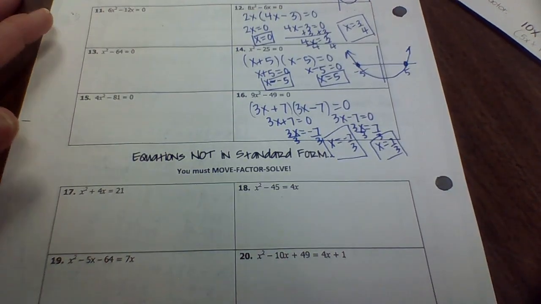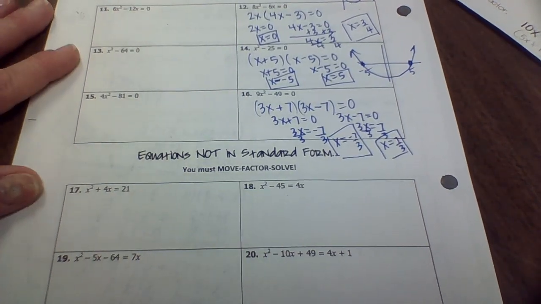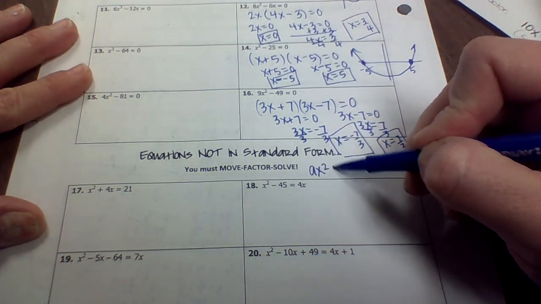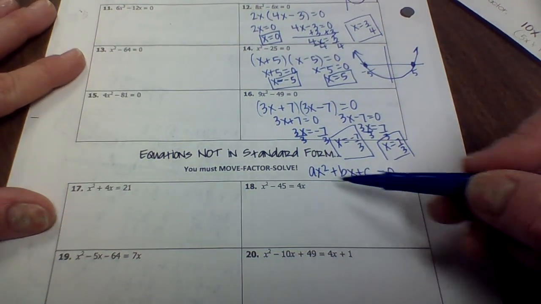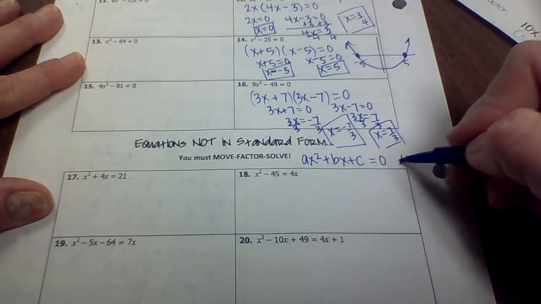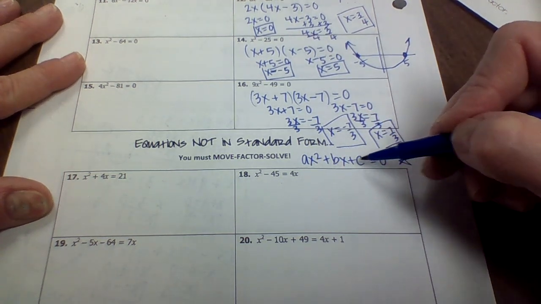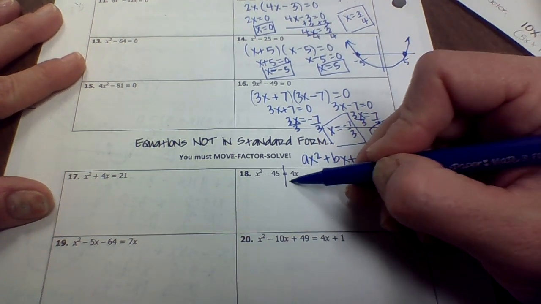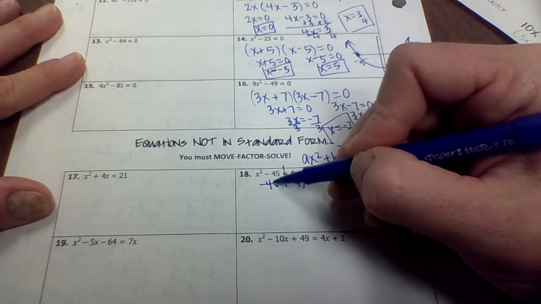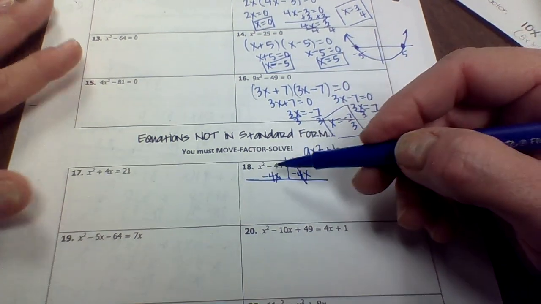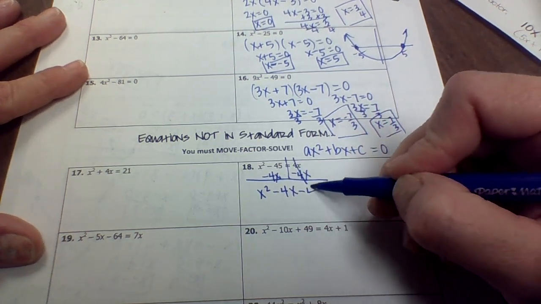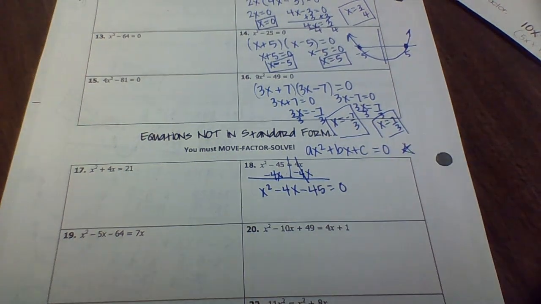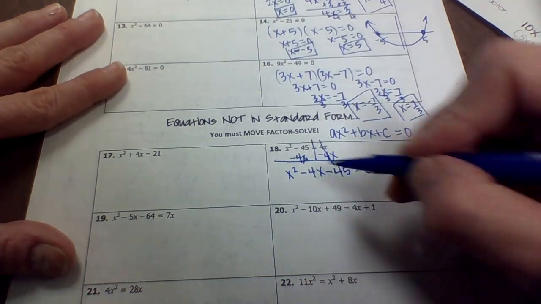All right, so let's talk about ones that are not in standard form. So in standard form, I mean ax squared plus bx plus c equals 0. Okay, highest to lowest exponents. So it has to be set equal to 0, and it has to be in standard form. So this is definitely not. So here's your balance. Subtract your 4x, and put these in order on this side. So x squared minus 4x minus 45 equals 0. So you have to put those in standard form on that side. Okay? All right. Now, all you have to do now is factor this.